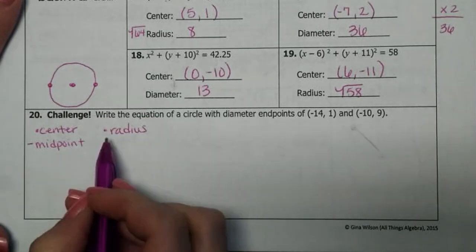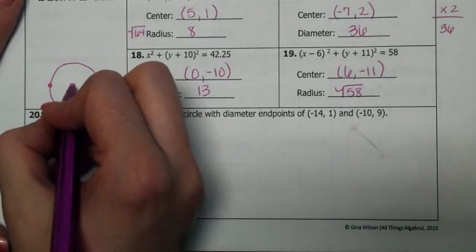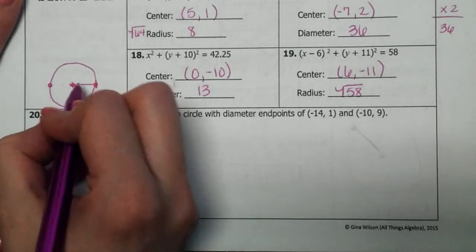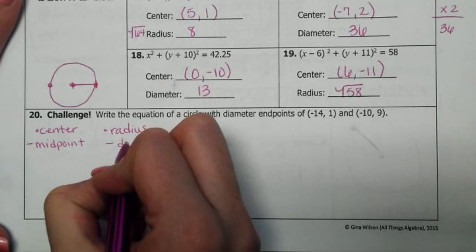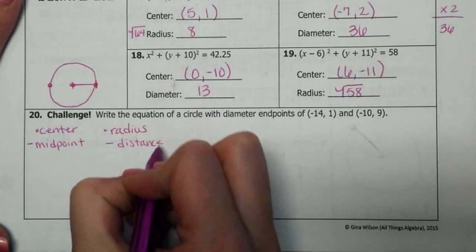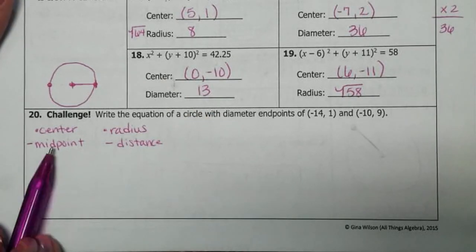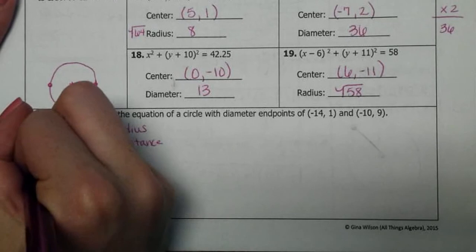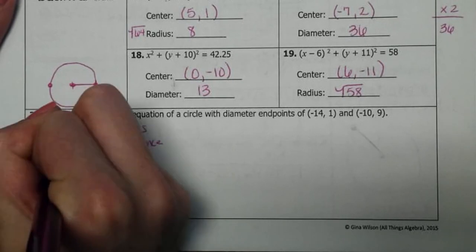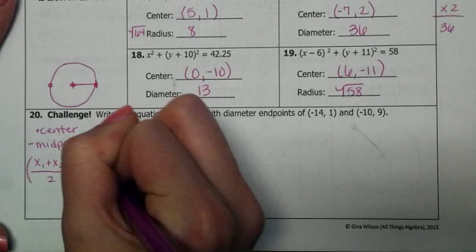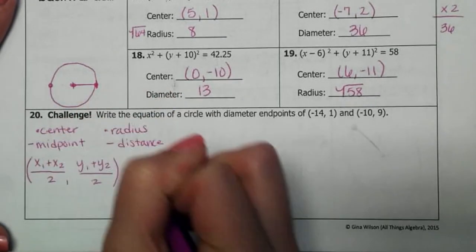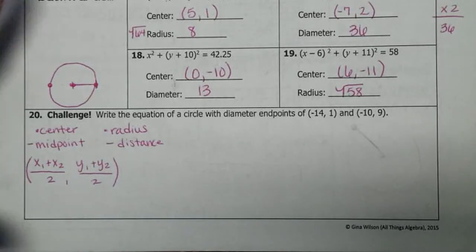And to get my radius, I need the distance from the center to one of those endpoints. So I've got to find the center first by using the midpoint formula. Remember, the midpoint formula is x1 plus x2 divided by 2, y1 plus y2 divided by 2. We wrote the distance formula on the first page, so I'm not going to write that again.